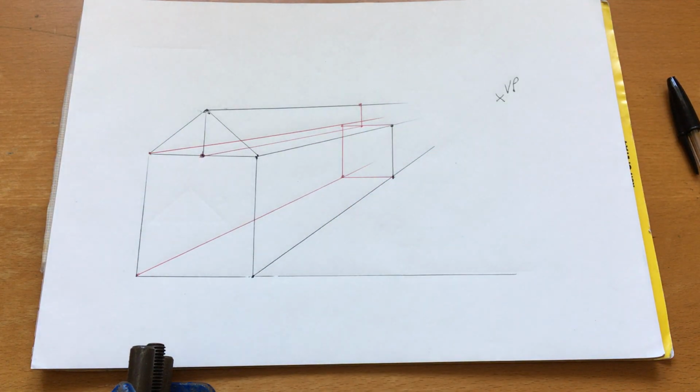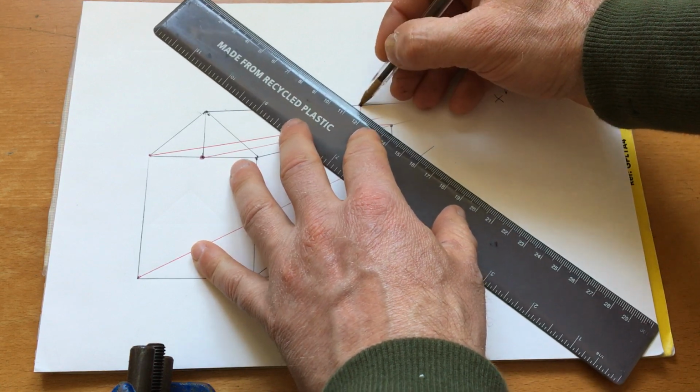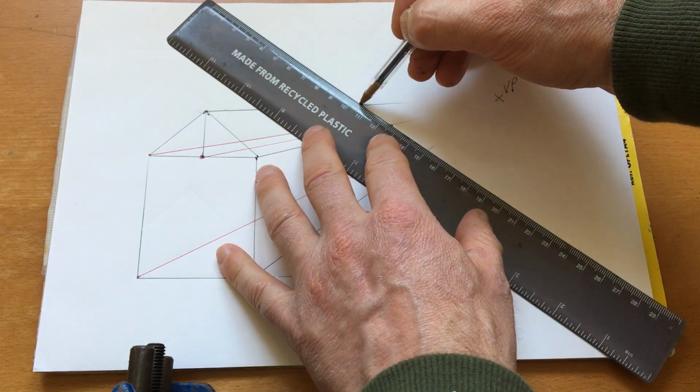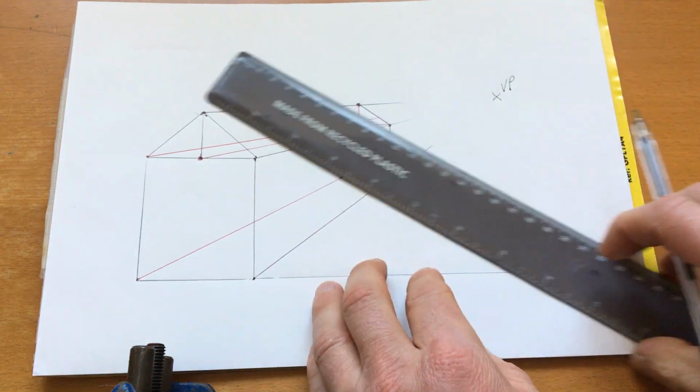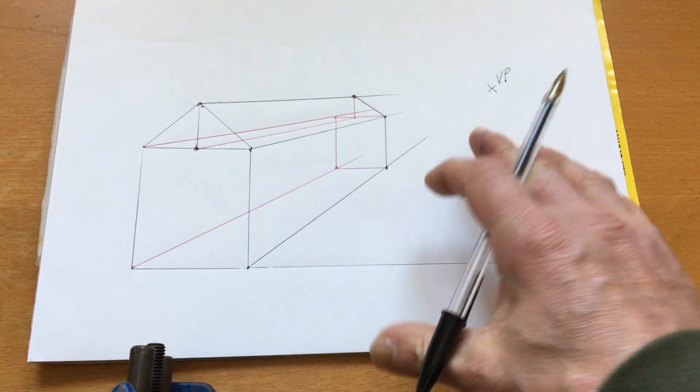All I need to do then is switch now to the black pen because this is what I want to draw in. So from the top here, the top of the apex on the far side of the house, we're just going to draw a diagonal line down on the side, which then gives us our house. We can then start to put some detail in.